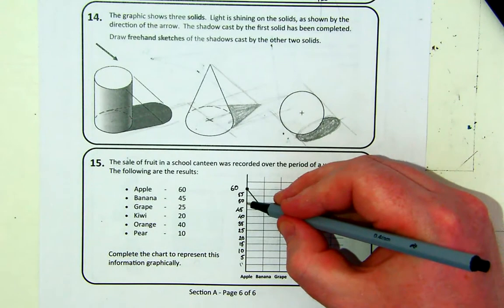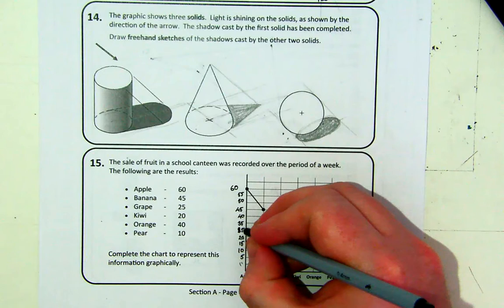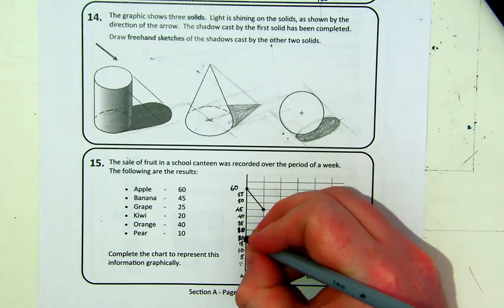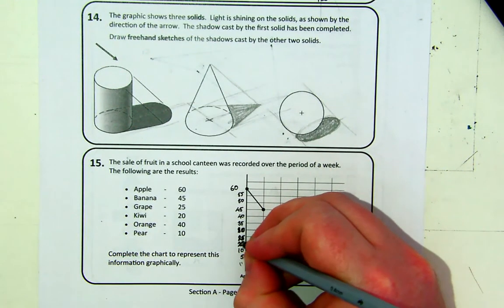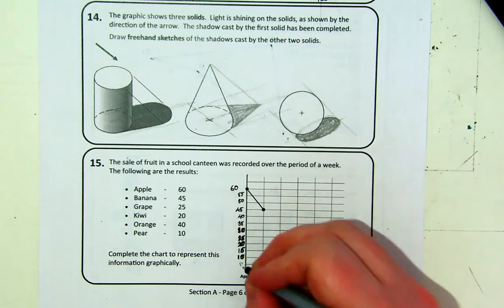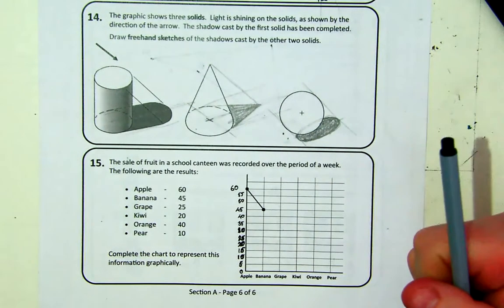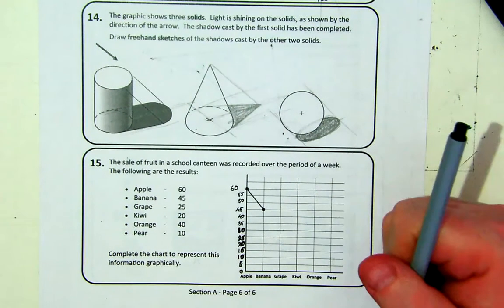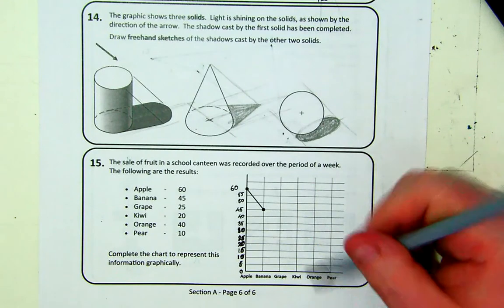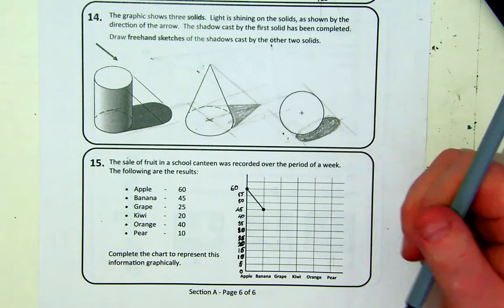60, 55, 50, 45, 40, 35, 30, 25, 20, 10, 5, 0. Right, so just to show you what a mistake looks like, obviously I did that on purpose. I wouldn't have not been able to count.